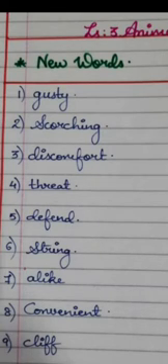Fourth one, threat. Threat means what, children? A fear. You can say a person or thing who causes damage. So, threat. Spelling: T-H-R-E-A-T, threat. You remember the people who live near forest, they always have a threat of wild animals. That is, they always think that any wild animal may come and eat them. So they always have a threat of wild animals. Threat.